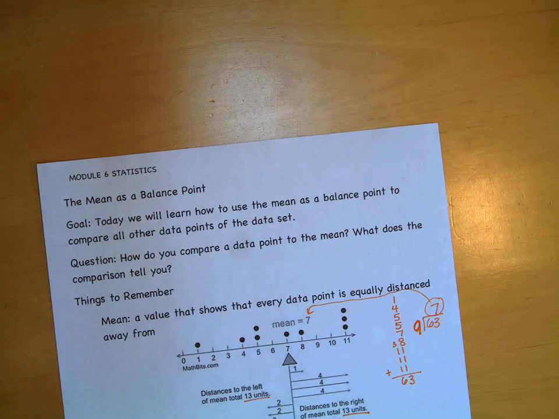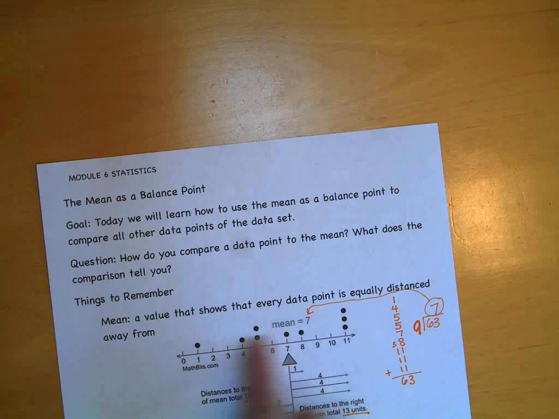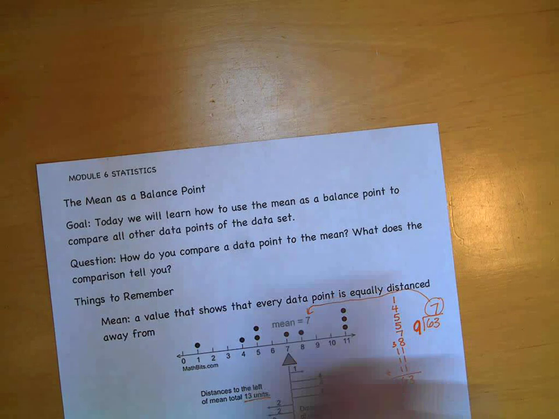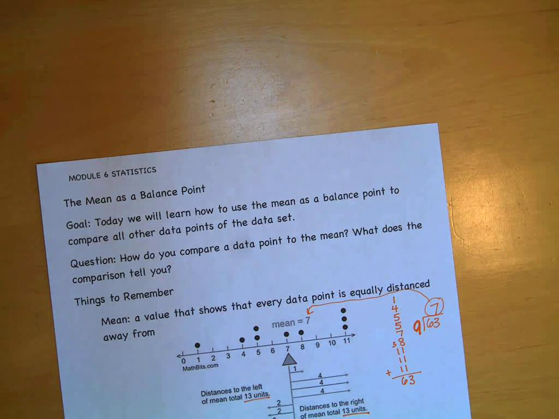All right, so going back, today we will learn how to use the mean as the balance point to compare all the other data points in the data set, which is what we did. They have to be balanced in order to compare them. How do you compare a data point to the mean? You actually count the distance away from the mean. So how far did you go? What does the comparison tell you? The comparison tells you whether you found the mean correctly or not because it is your balance point. It makes it equal on both sides of the mean.